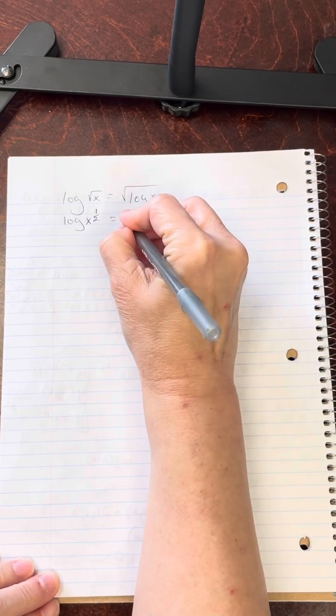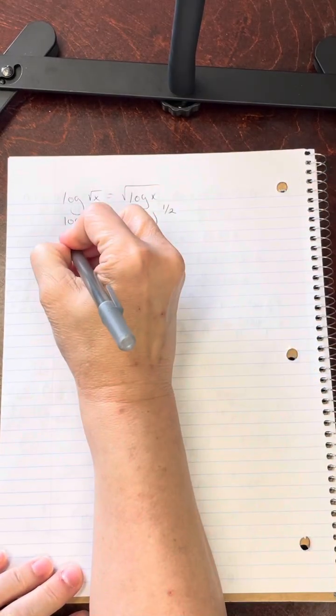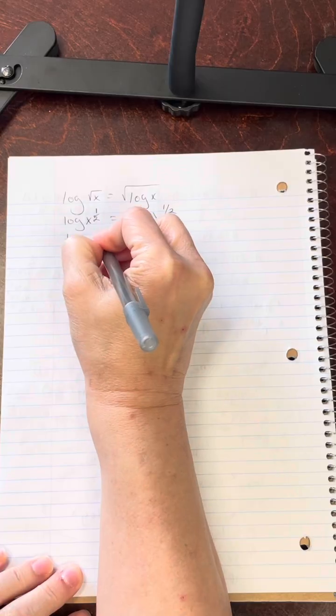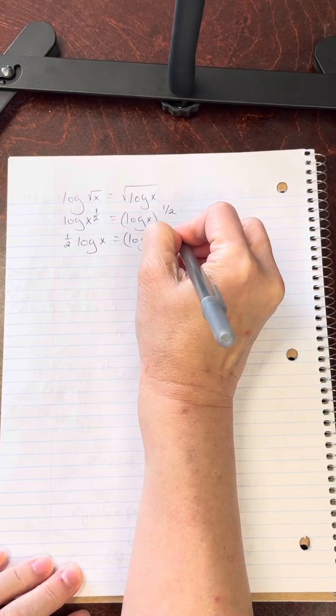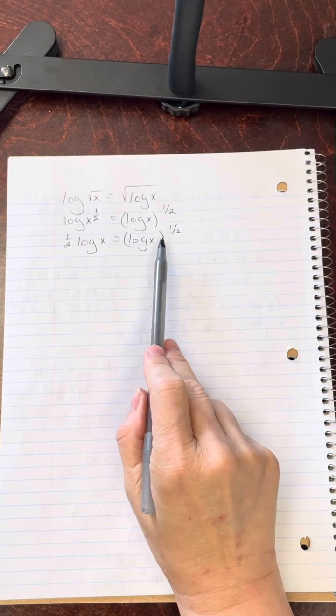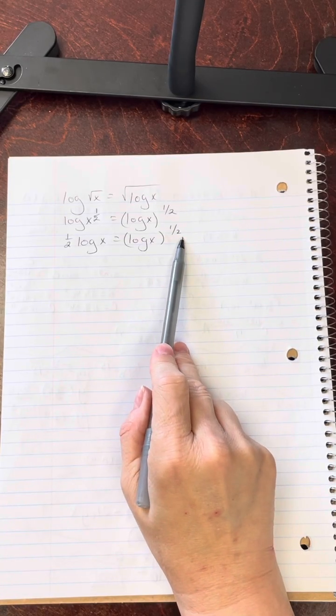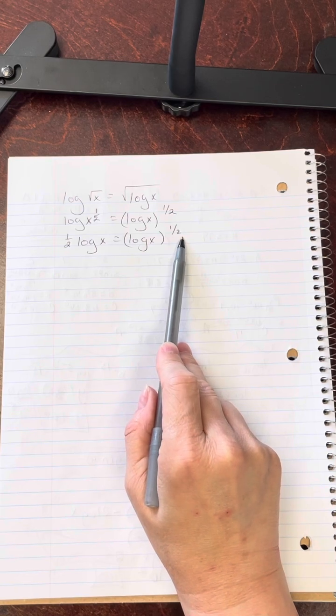Equals, and then let's do the same thing here. Log of x is now being written to the 1/2. And we can move this half to the front because it was the exponent for log of x equals, and no change here to any of this. Again, I want to solve for a log of x to the first power, not to the second power. And I know I want to factor, so I should get it equal to 0.